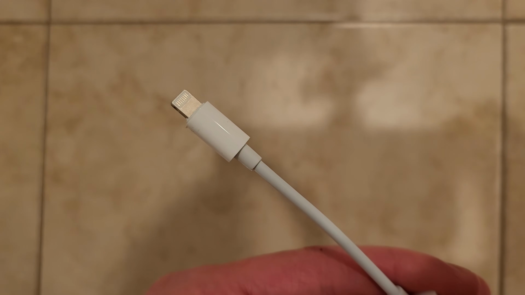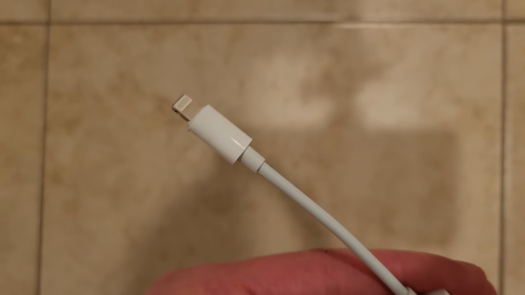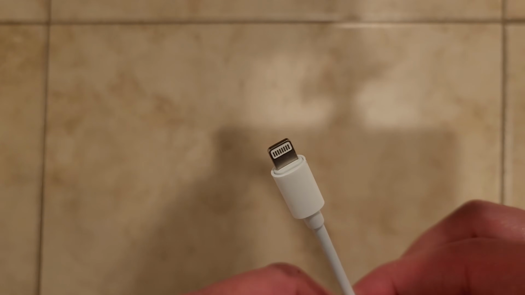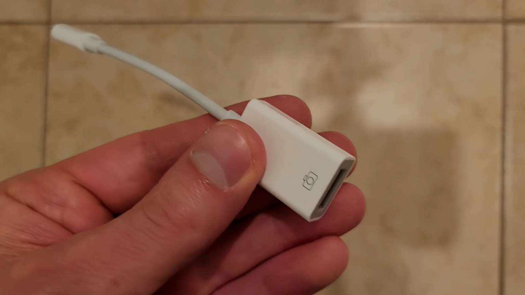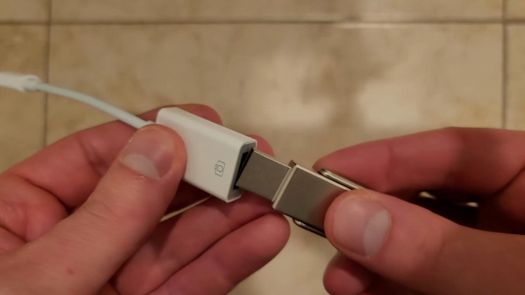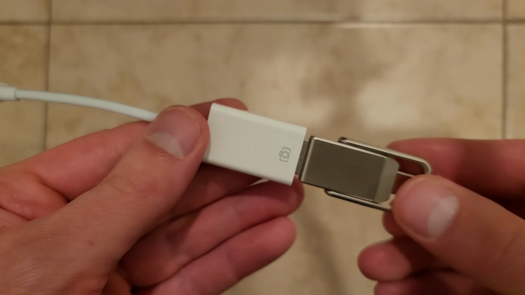If you are planning to use an older Apple device that does not have a USB Type-C connector, you will need a Lightning to USB adapter. We recommend the Huili Lightning male to USB female adapter.